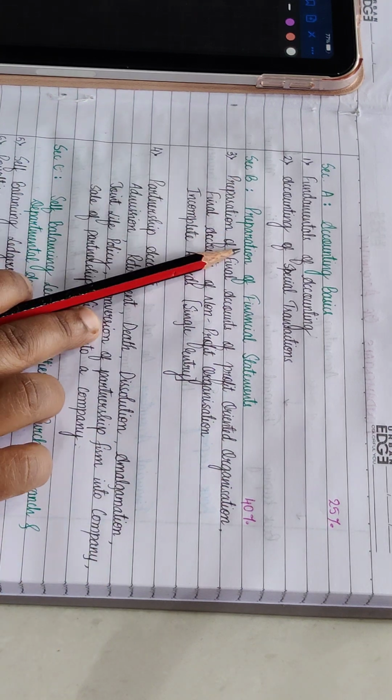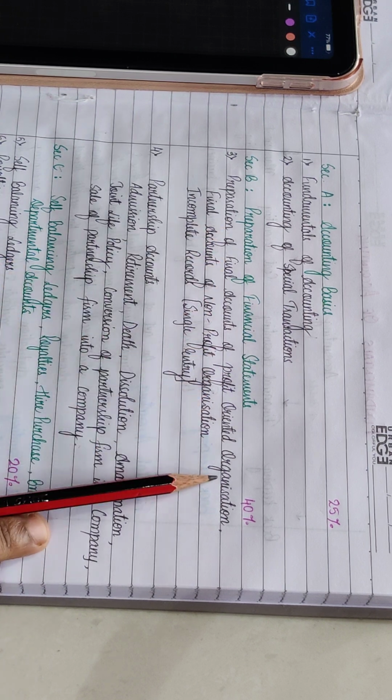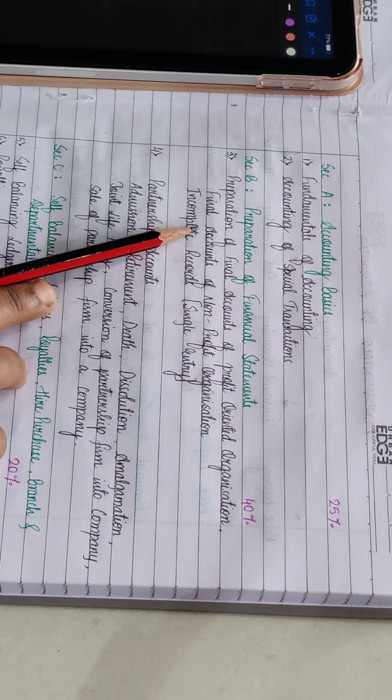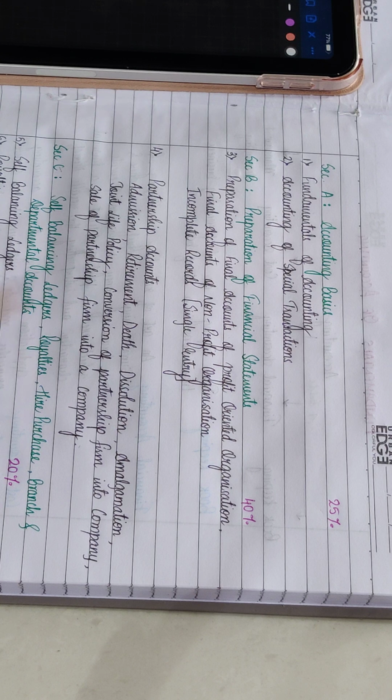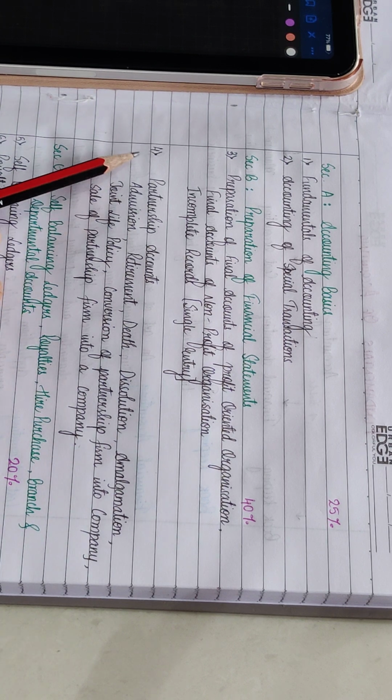Next, section B, preparation of financial statements: preparation of financial accounts of profit oriented organization, financial accounts of non-profit organization, incomplete records, partnership. In partnership, admission, retirement, death, dissolution, amalgamation, joint life policy, conversion of partnership firm into company, sale of partnership firm into a company. So it contains 40 marks. Very important, and many questions have been asked.